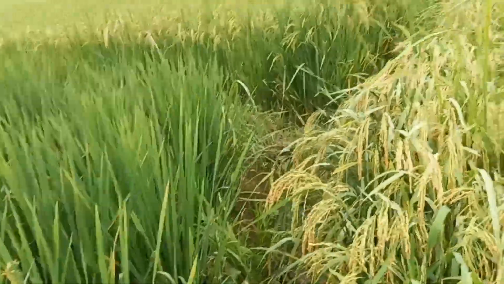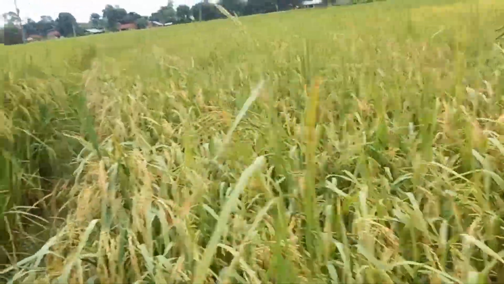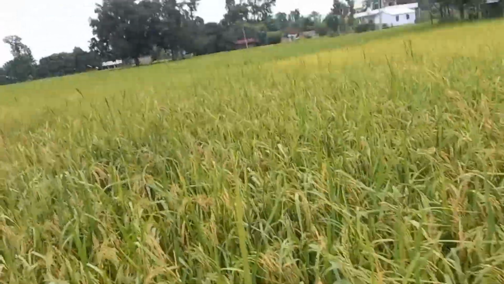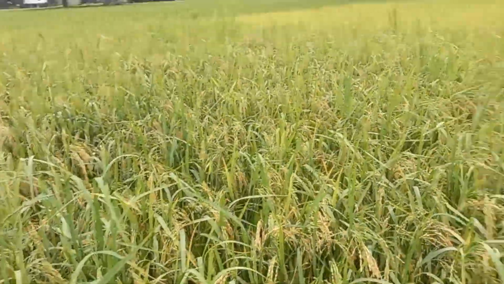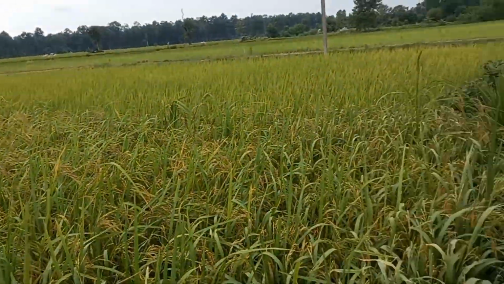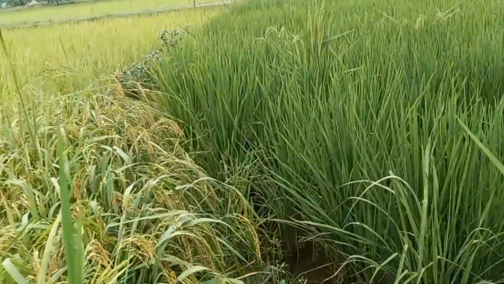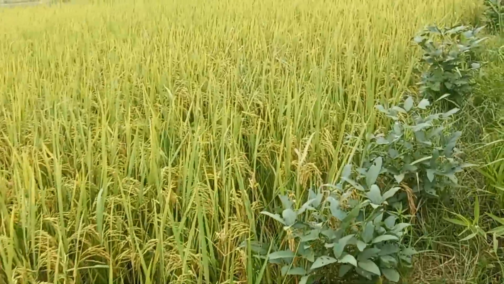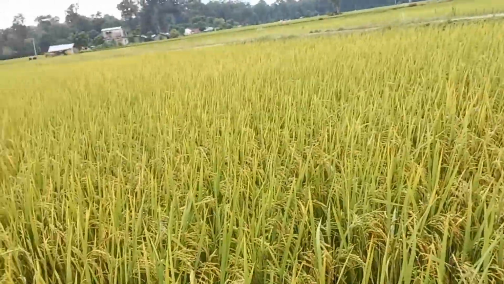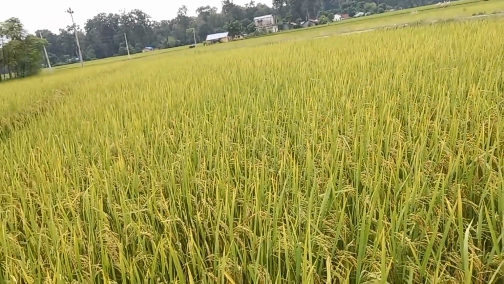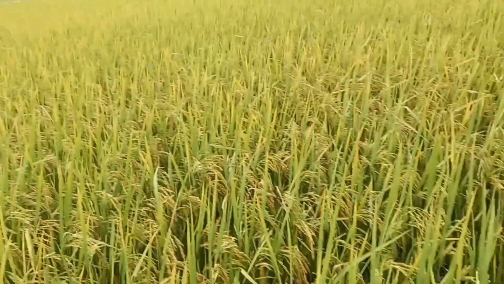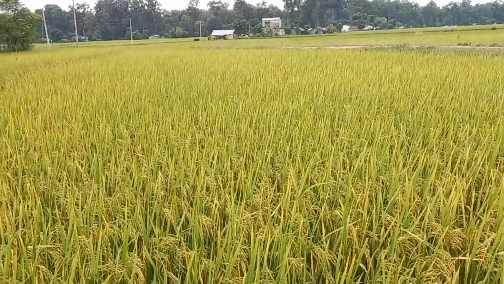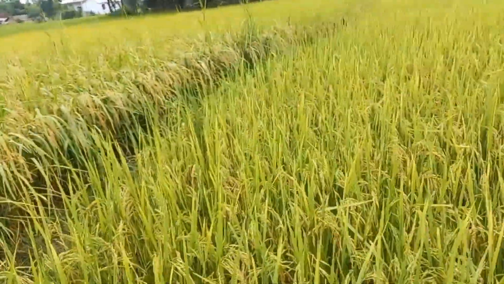So if it's above the panicle, then it easily gets the sunlight, and the water and the air, so that it can have better photosynthesis, and as a result better photosynthetic accumulation. And finally, the better the photosynthetic accumulation, the better will be the yield and the growth of the panicle. So this is the particular characteristic of these varieties.